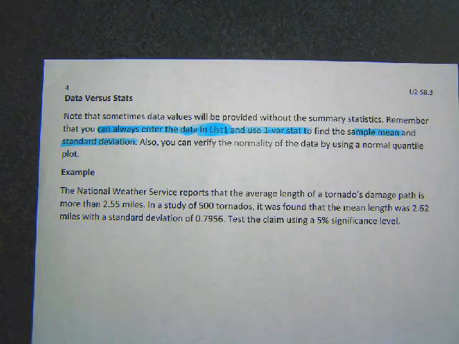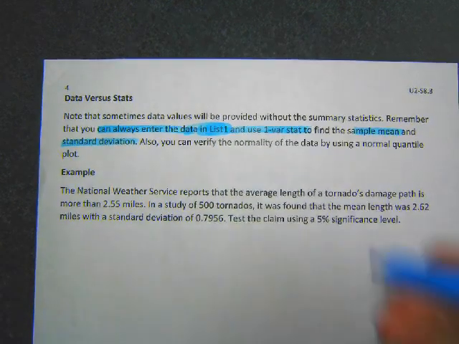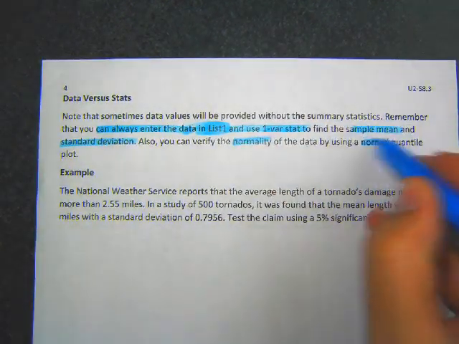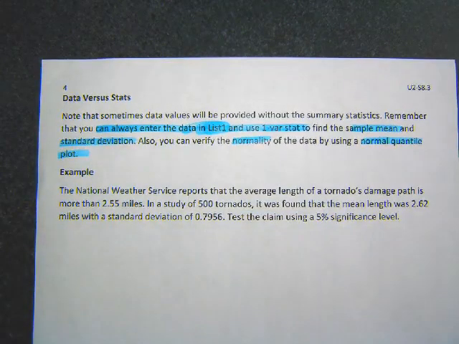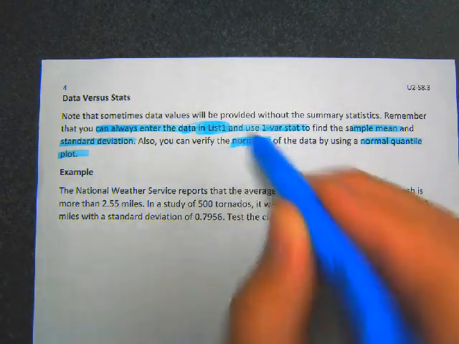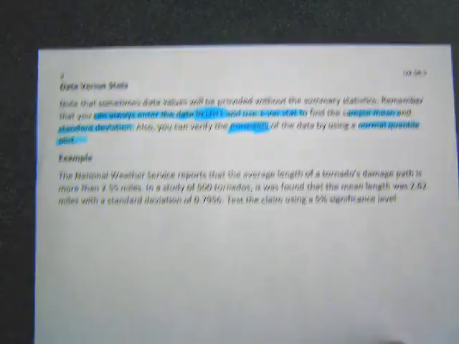Also, if you need to check normality, you can always use the normal quantile plot. So normality we saw earlier. You just graph it in the normal quantile plot, and that'll check your normality, because you can look for that straight line.